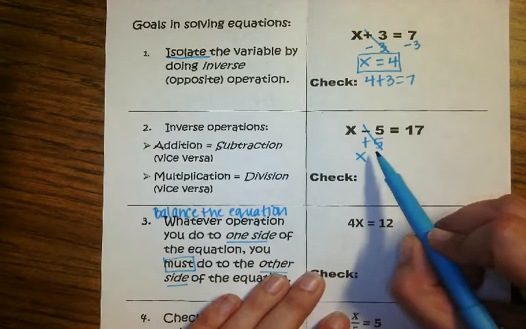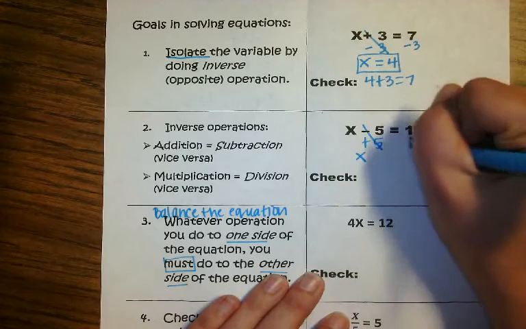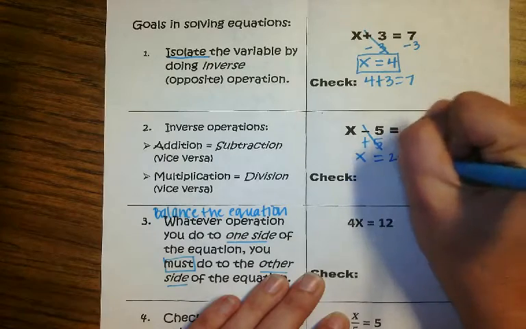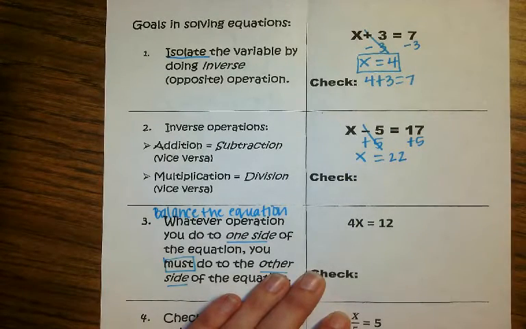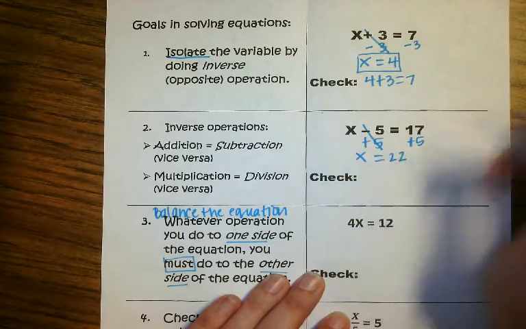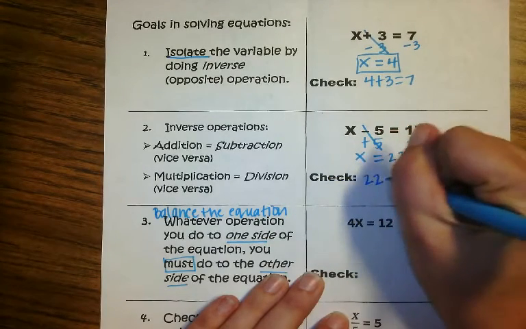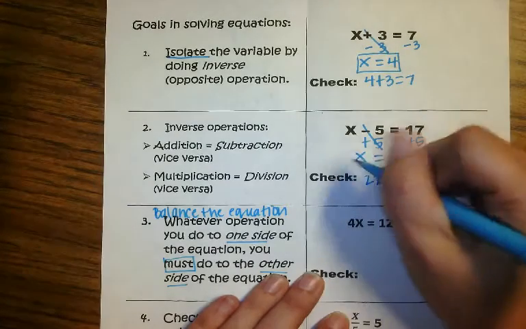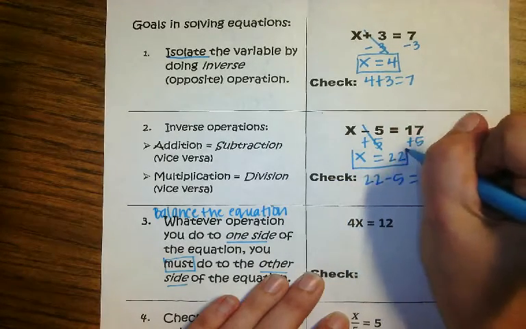Since we added 5 to this side of the equation, we want to add 5 to the other side as well. And we get a solution of x equals 22. To check our solution, we're going to replace x with 22. So it's going to become 22 minus 5 equals 17, which is a true statement, so our solution is correct.